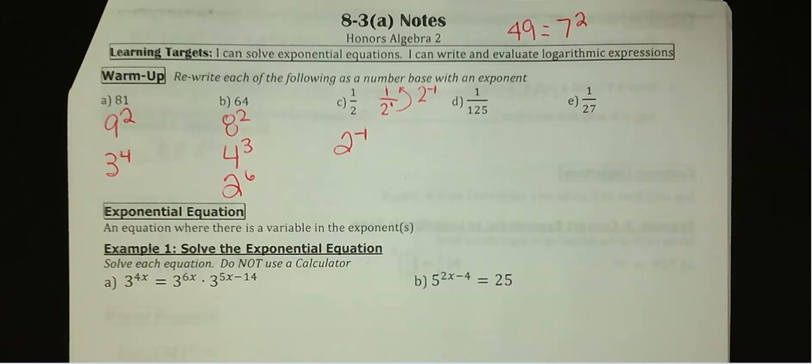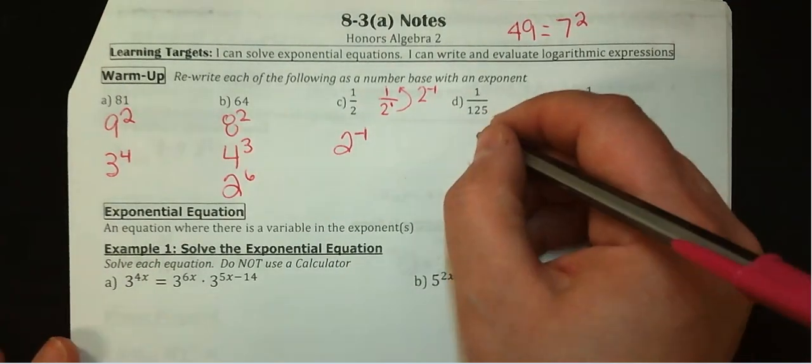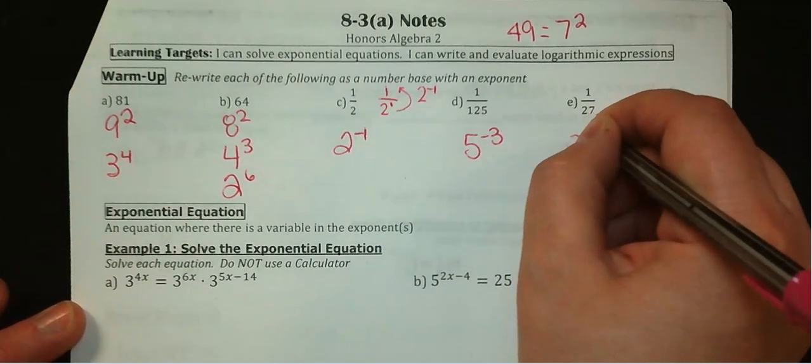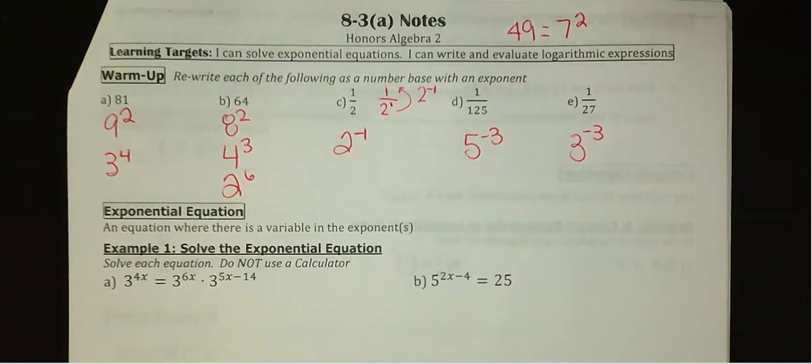What about how could we rewrite 1 over 125 with a base with an exponent? There you go, 5 to the negative 3. And feel free, look at that little piece of paper if that helps you in any way. What about 1 over 27? How could I rewrite that as some base to a power? Yeah. There you go, 3 to the negative 3. Anybody have any questions? Because we're going to use that in what we're going to do at the bottom of this.